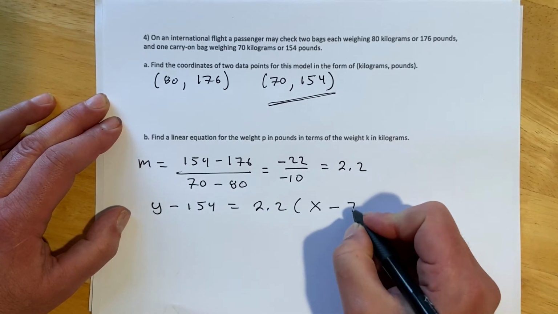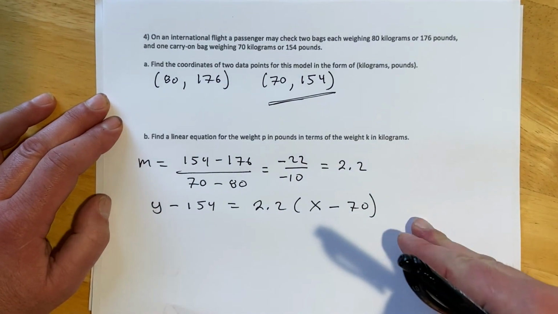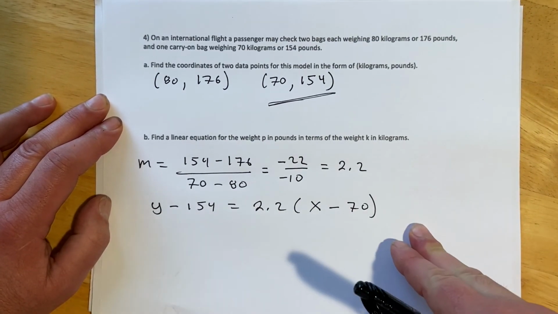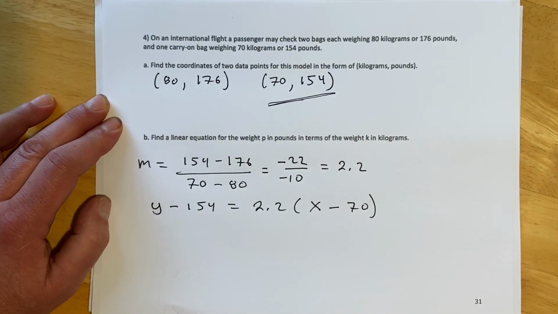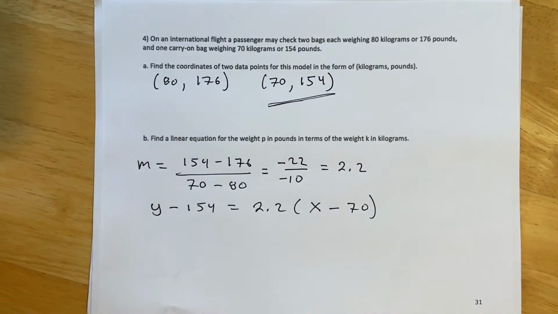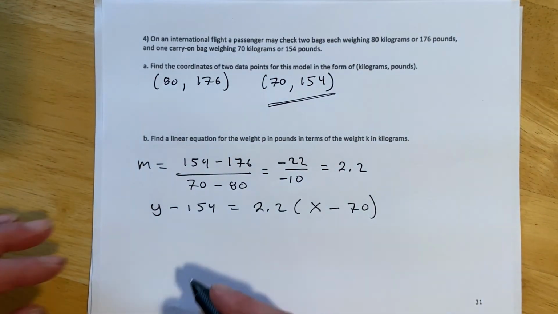And then I just arbitrarily picked that point and did y minus 154 equals 2.2 times x minus 70. And notice at this point, I could also do y equals mx plus b. So if you're not loving slope intercept or point slope form, you can also do it the way that I did it in 3.4. Same thing, just kind of 2 ways to get there. If you're going the pre-calc route, you should probably learn both ways. If you're going 116, you'll see this one a lot, so I'd still probably learn both ways.